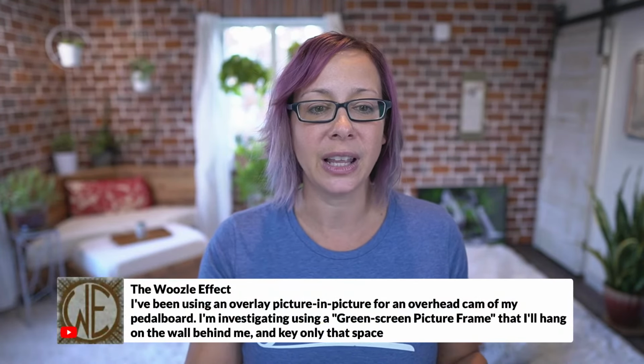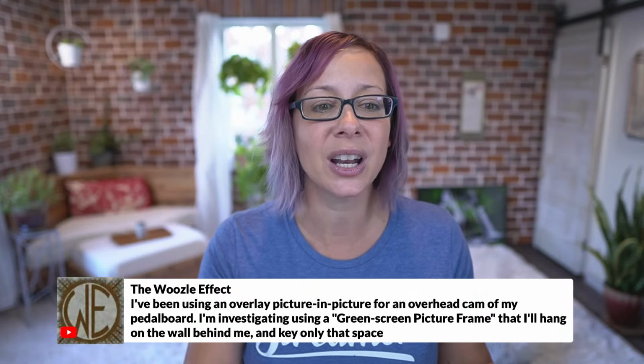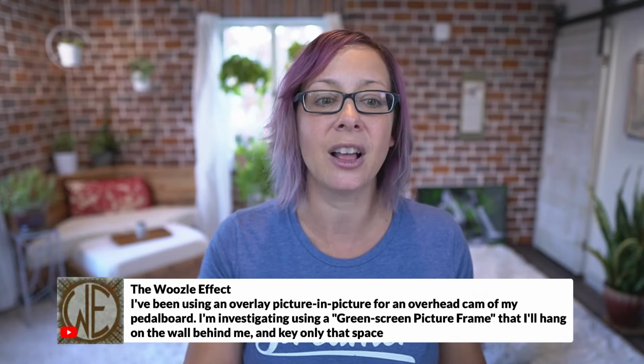I've been using an overlay picture-in-picture for an overhead cam on my pedal board. I'm investigating using a green screen picture frame that'll hang on the wall behind me and keep only that space. You can definitely do that. We have had a student, Charles, who did that, and it was a picture frame on the wall, and it can look cool. It can also look amateur as well. So use these same pieces of advice for any type of green screen that you might do. Thanks for the reminder, John.